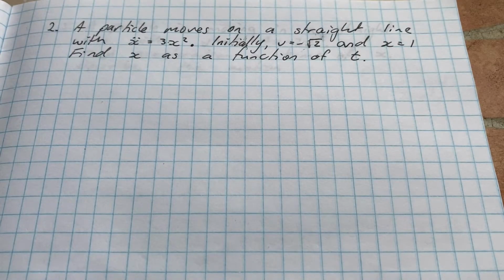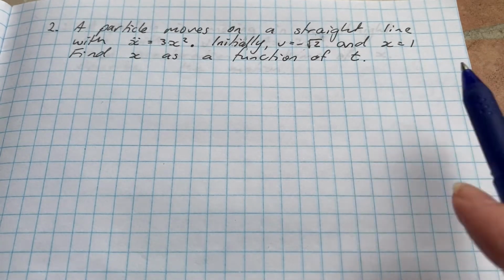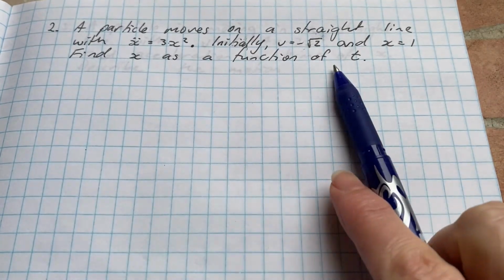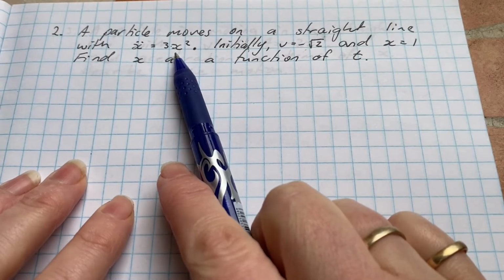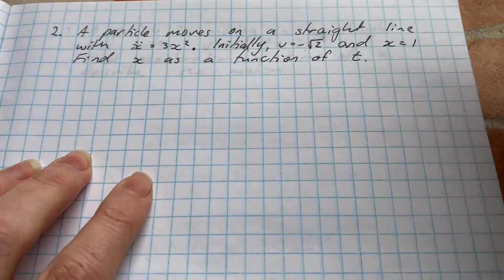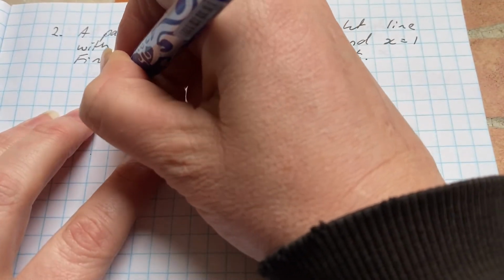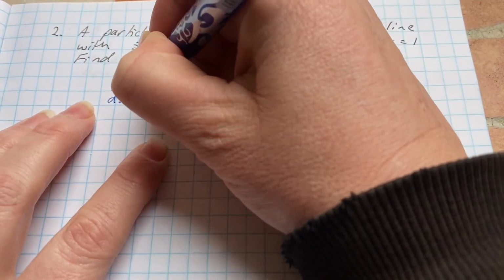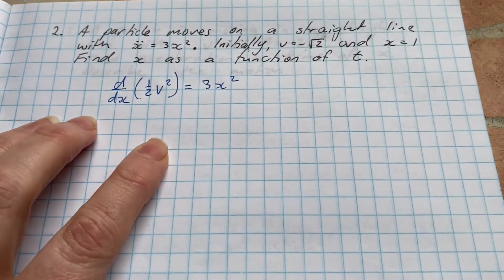Okay, this question: a particle moves on a straight line with acceleration equals 3x squared. Initially, v is negative root 2 and x equals 1. Find x as a function of time. So we've got acceleration given as a function of x again. So I am going to start with that acceleration as a function of x formula with the half v squared. So half v squared equals 3x squared.